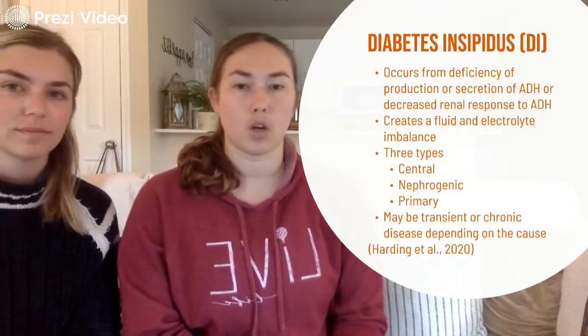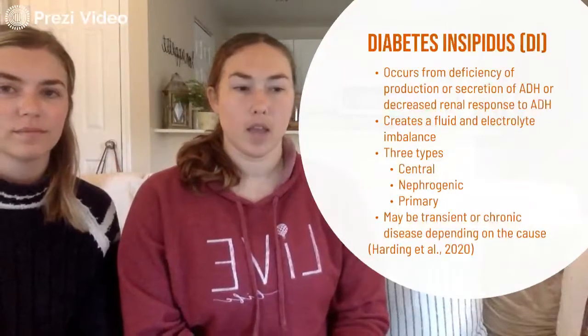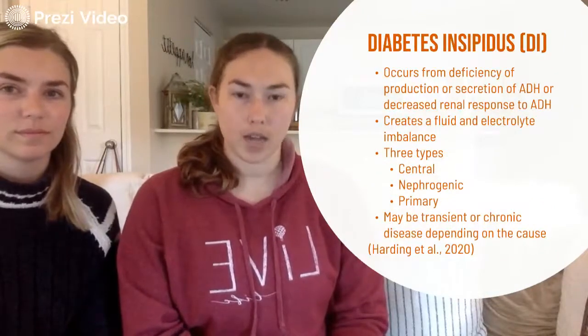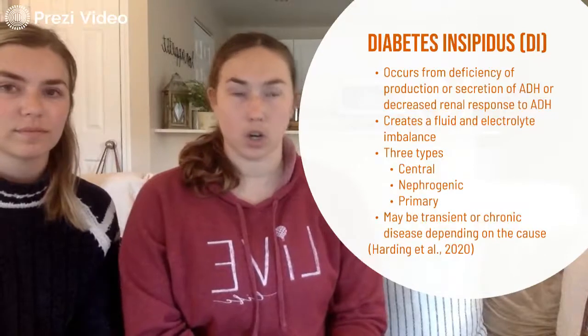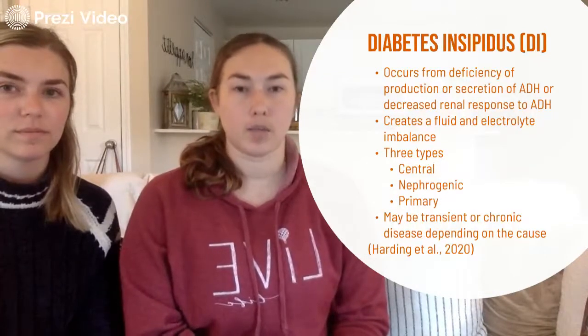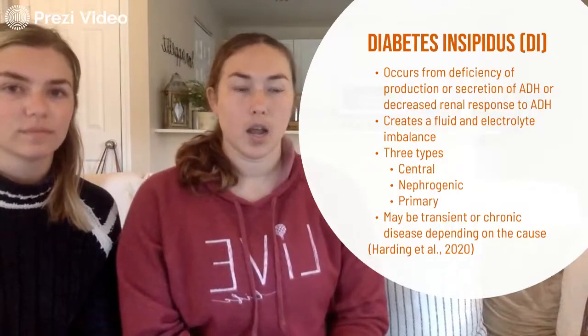Central is where the problem occurs in the brain. This is where there is an interference with the synthesis, transport, or release of ADH. Some examples of when this might occur could be if somebody has a brain tumor that's affecting the glands in the brain that release ADH, or if there is a head injury that did something similar.